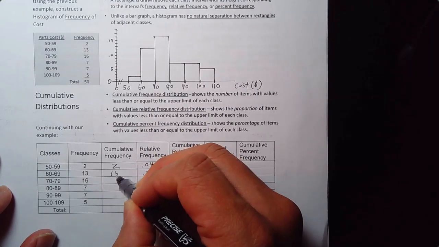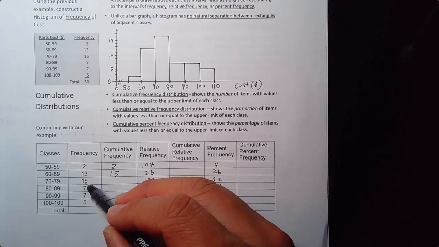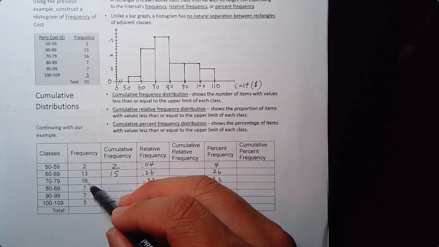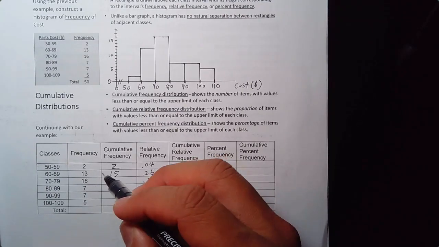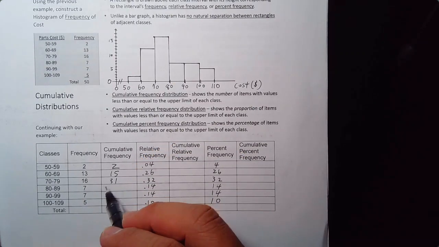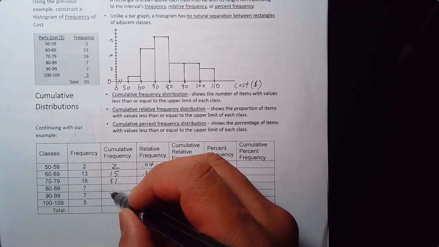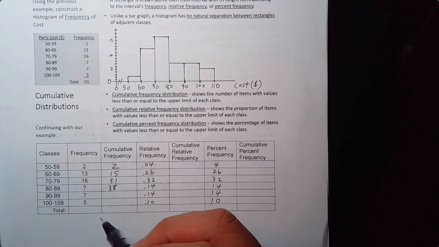Now we have 15. Then the cumulative frequency for the next class will be 15 plus 16, so that'll be 31. Then you add the 7, so now we get 38. Add the 7 again.